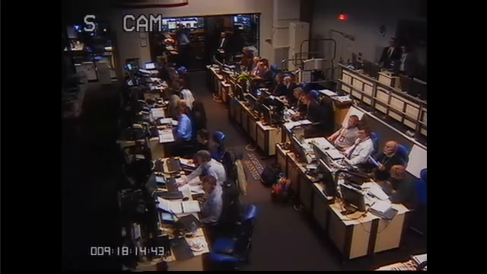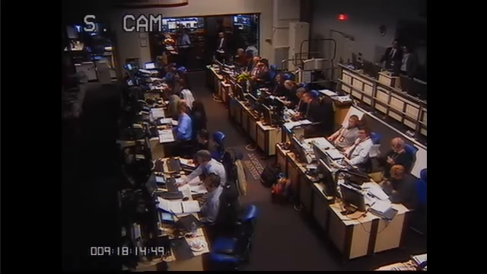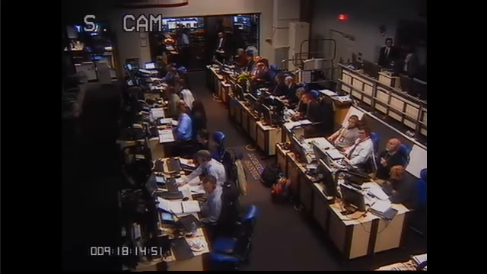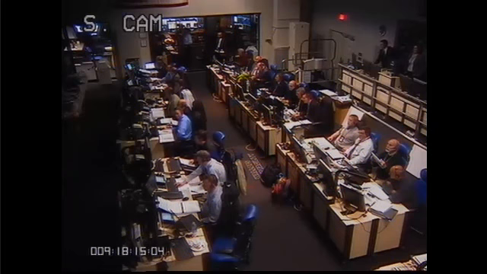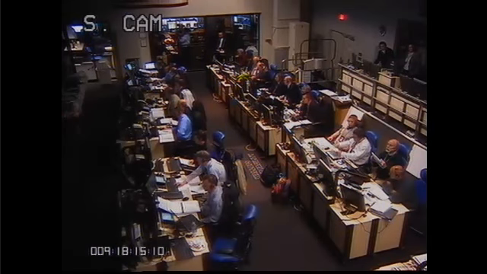Castor 30 motor pressure is continuing to tail off as we approach the burnout point. Attitude remains nominal. And we have Castor 30 tail off, and Stage 2 burnout.